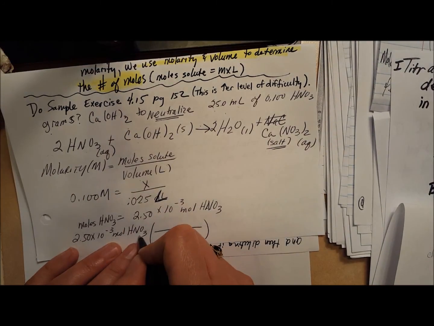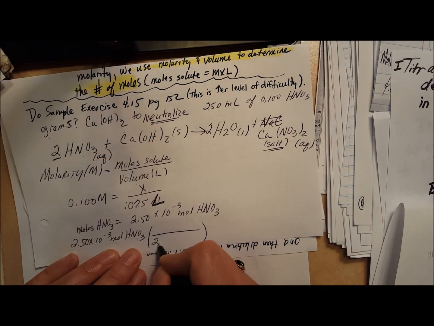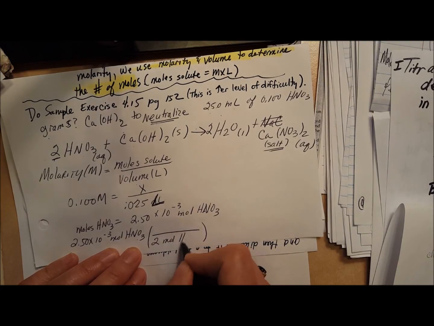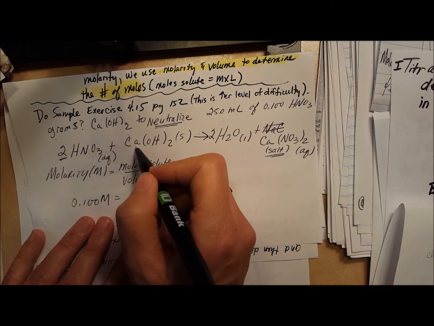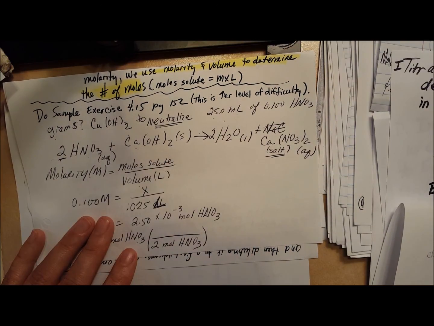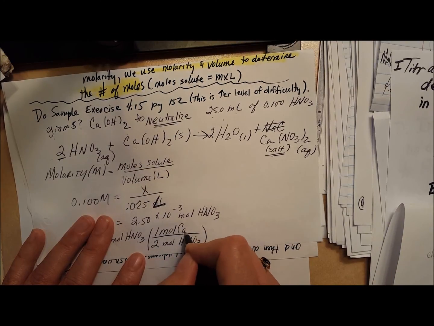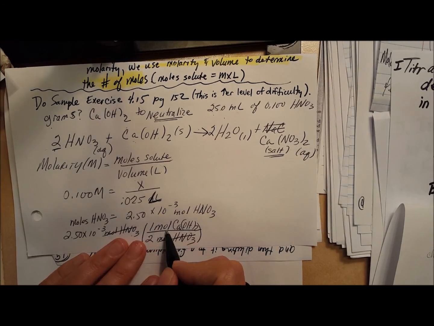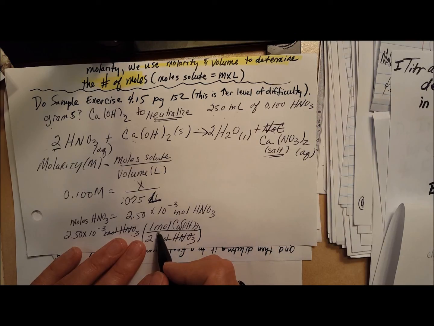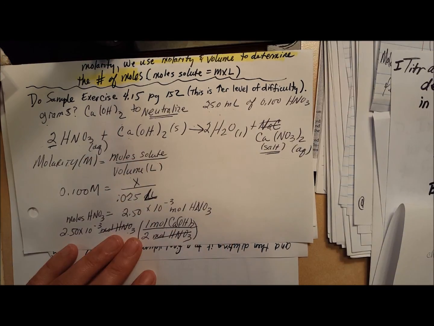So to get rid of moles of HNO3, we see that the coefficient here is 2, so we're going to do 2 moles of HNO3, and we're going to put that over 1 mole of calcium hydroxide, because the coefficient is 1. Opposite sides cancel, and now you successfully convert it to moles, but the problem's not asking you to give the answer in moles. It's asking you to convert it to grams.